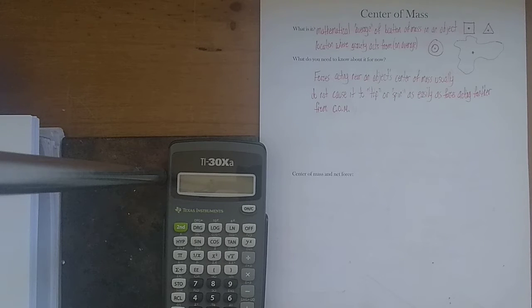Now, we haven't really talked about any of this tipping or spinning motion. We will towards the end of the year when we talk about torque and rotational motion. But all you need to know right now is that if a force acts near the center of mass, usually it doesn't cause it to tip or spin as easily as forces acting farther away from a center of mass.